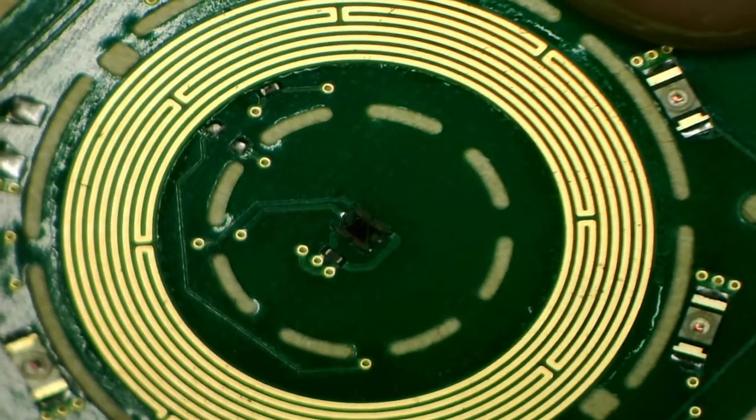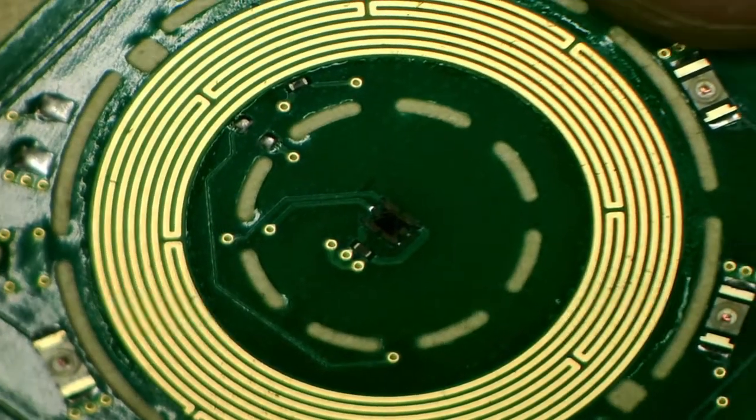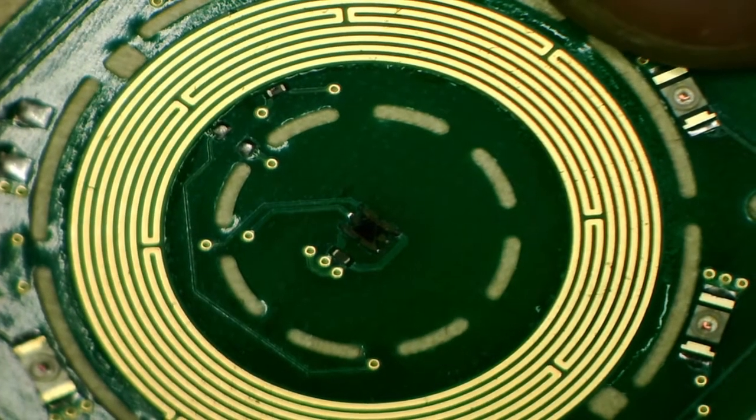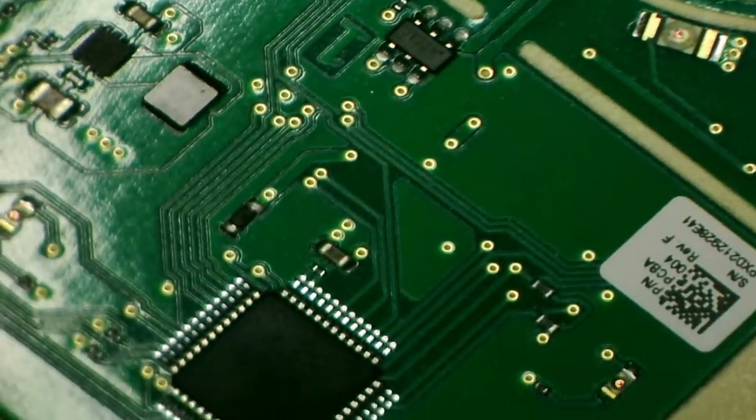Okay, so I've just put the circuit board under the microscope, and you can see here's the big circular area, which I'm now pretty sure is the heater.